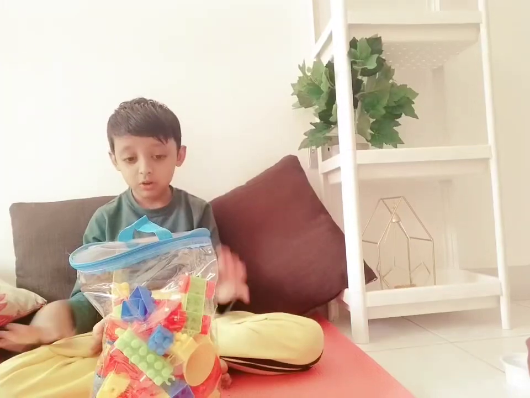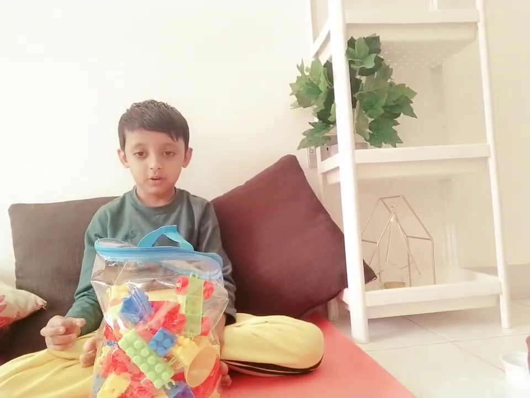So in the last video I made a rocket and a bicycle. So now let's see what I can make. Today, come on, let's see. So today I take these blocks.